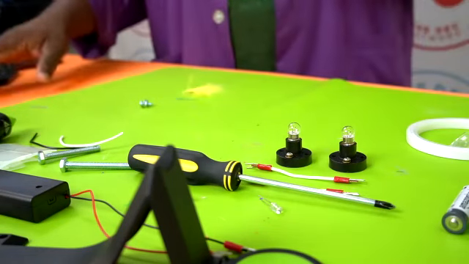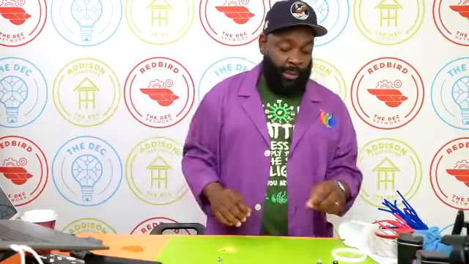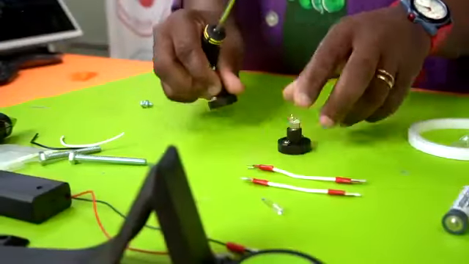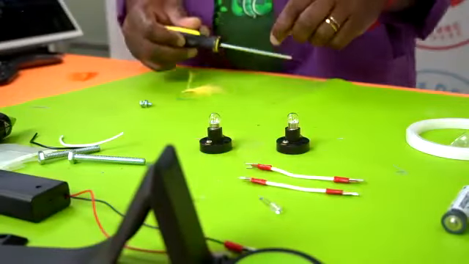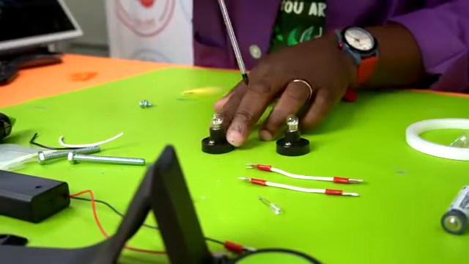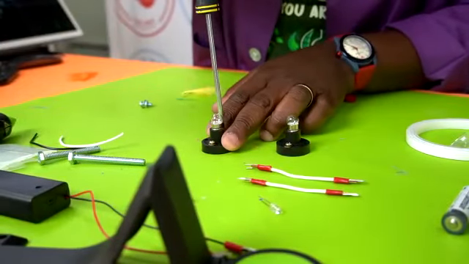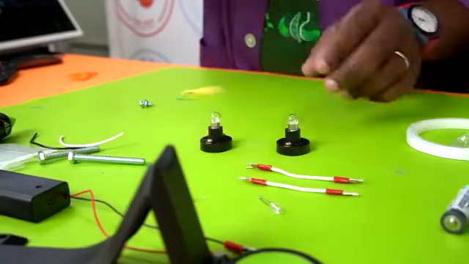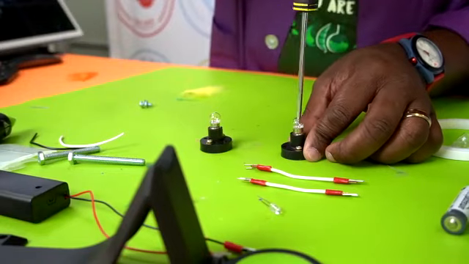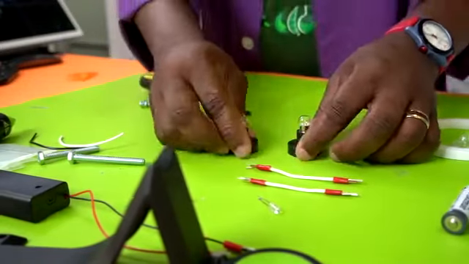Now, we're going to get back to making that parallel circuit. To do so, we got our lines. I'm going to keep it focused on the table for right now so you all can see exactly what I'm doing. Now, I have to loosen my screws. We're going to loosen our screws to make sure we're good to go.